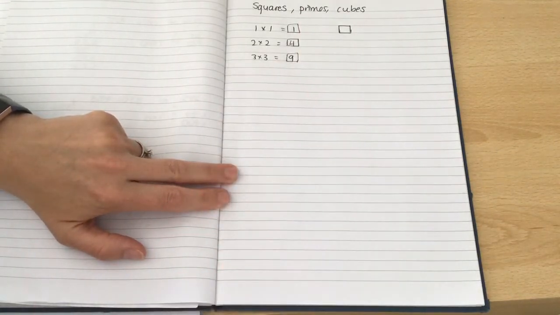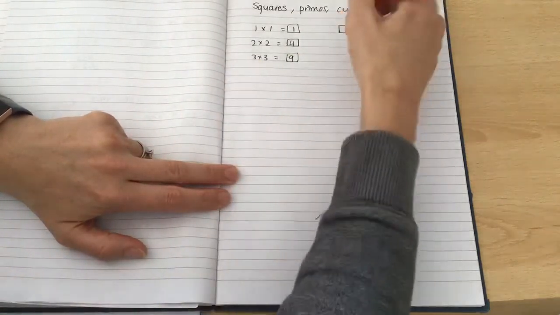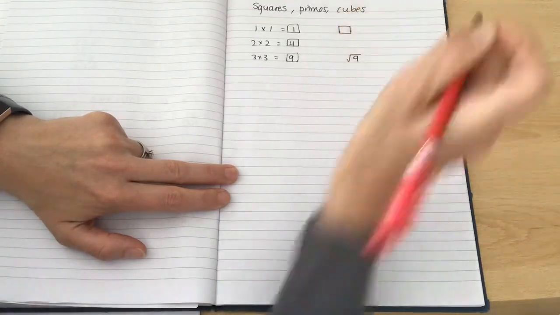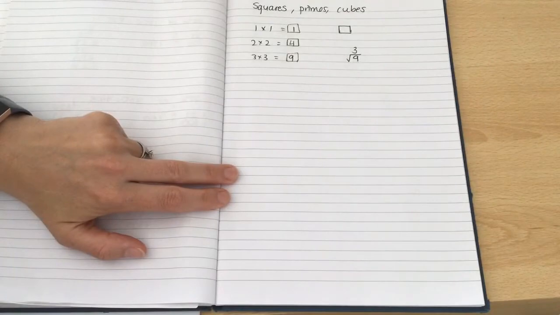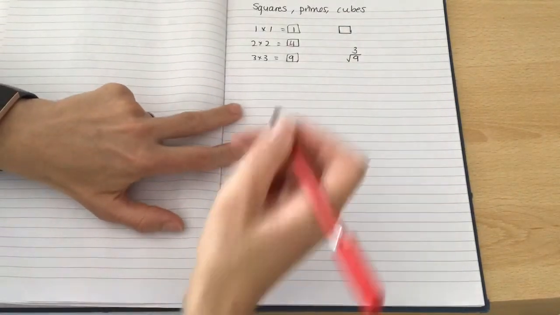Okay, the square number is the result. The square root is the number that has been squared. If I asked you for the square root of 9, you would give me 3. You might see that symbol when you get to secondary school. Okay, so they're square numbers.